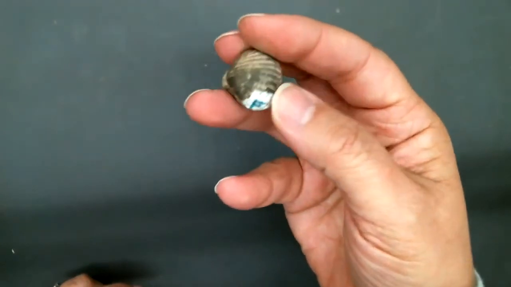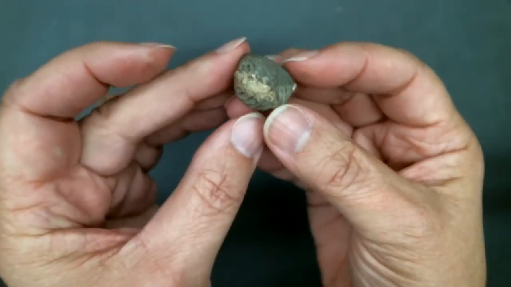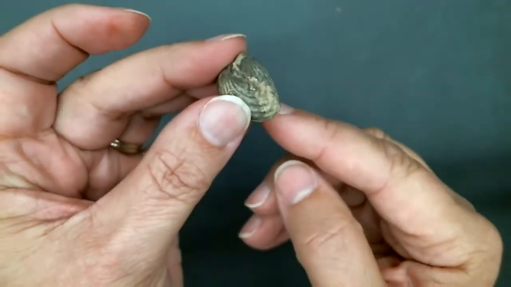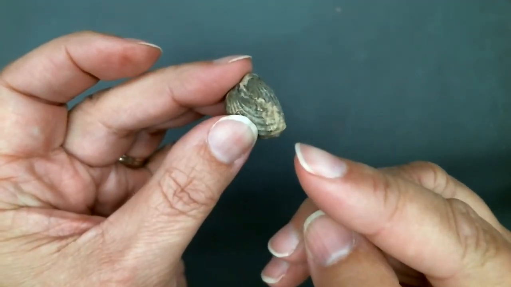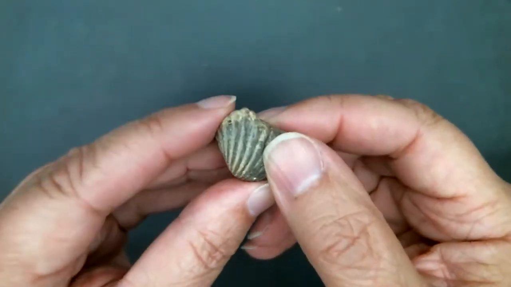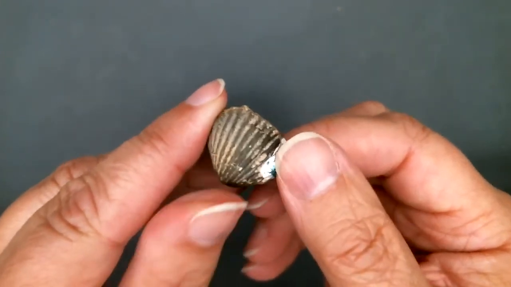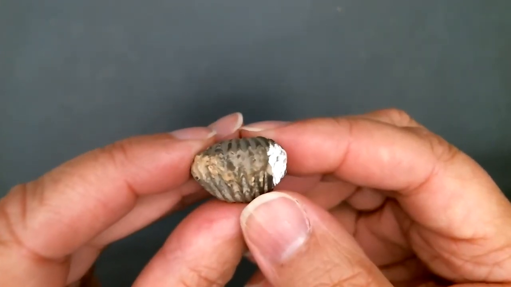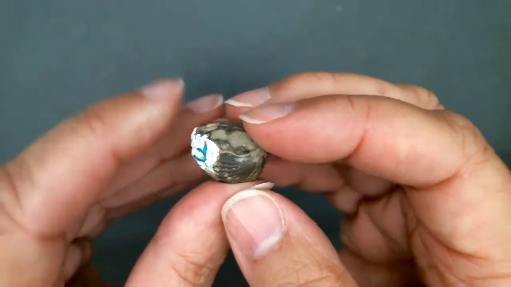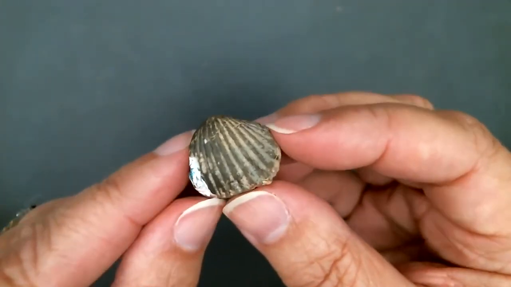And then the last one, fossil F, is an organism that has 2 halves. This is where the 2 halves are together, and you can see there's striations on it or ridges, and then the 2 halves are attached there. And this also is a cast.